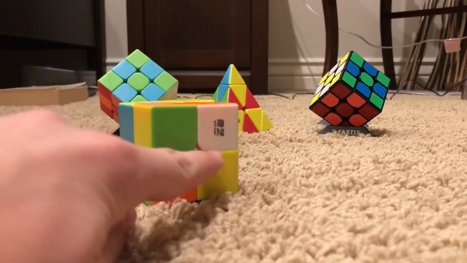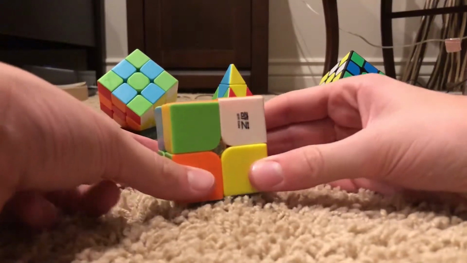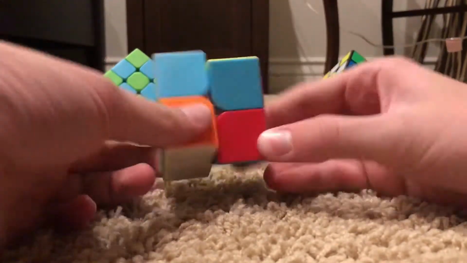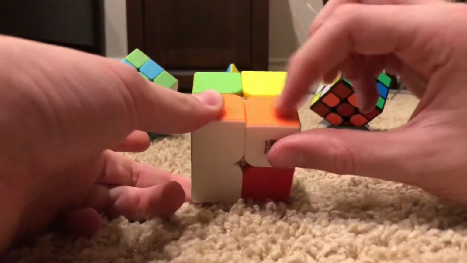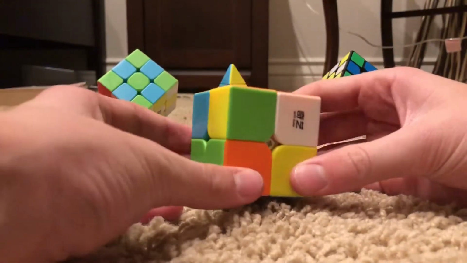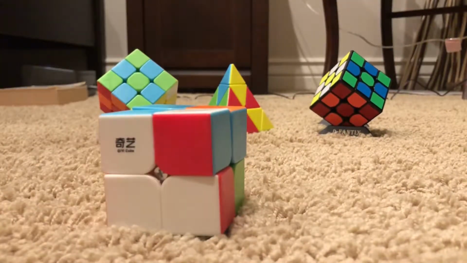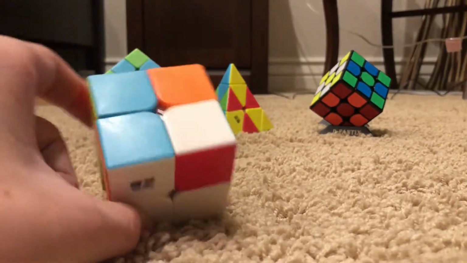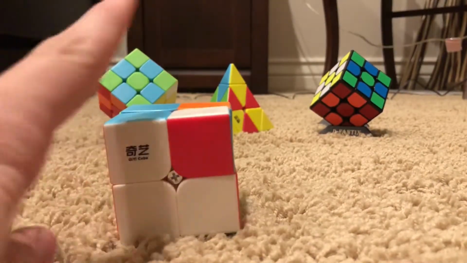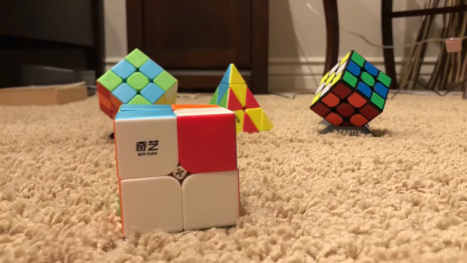So here's this piece. You might know how to insert it. It would just be a U, an R, and then a U prime and an R prime. That's just inserted. So U, R, U prime, R prime. Now look, here is a problem you would run into. It's in its correct place, but it's not correctly in place, if that makes sense. You could flip the corner, which is not good for your cube, and I would call it cheating. So don't flip corners, because it could ruin your cube.